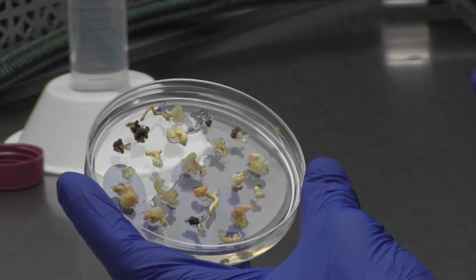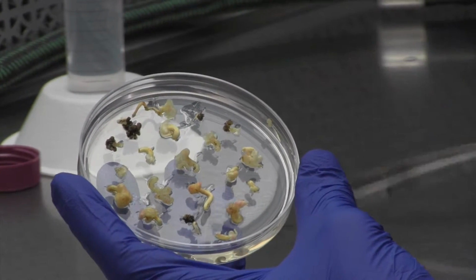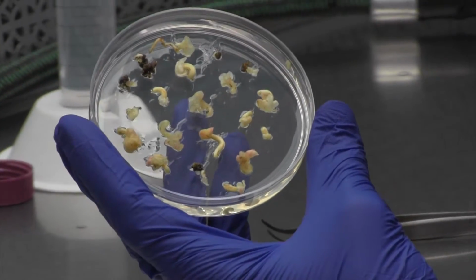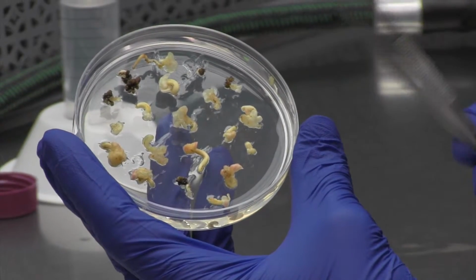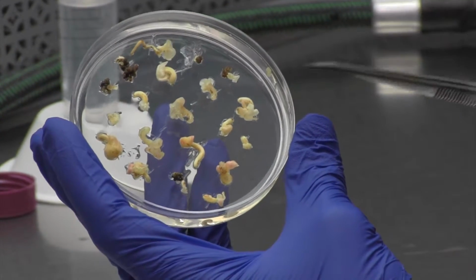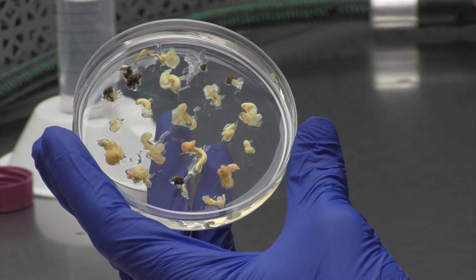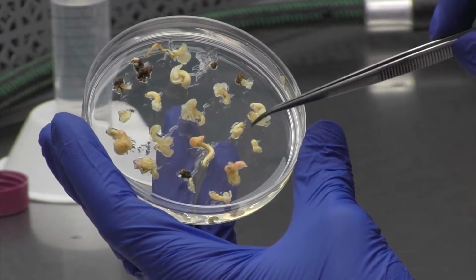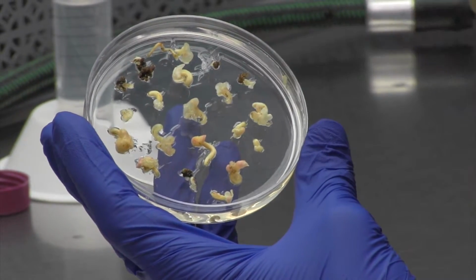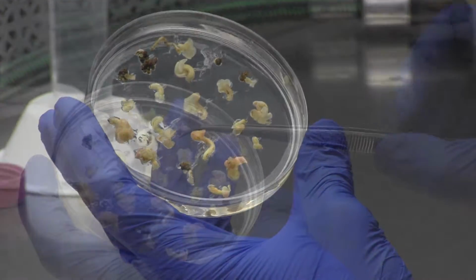From the callus, it'll start to have different embryos that develop, similar to this one here. It's just small and it begins to elongate the axial part, and then the cotyledons at the very end.